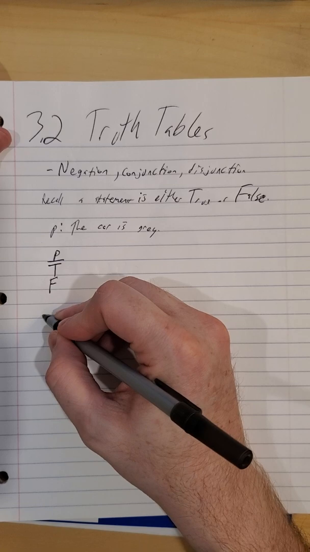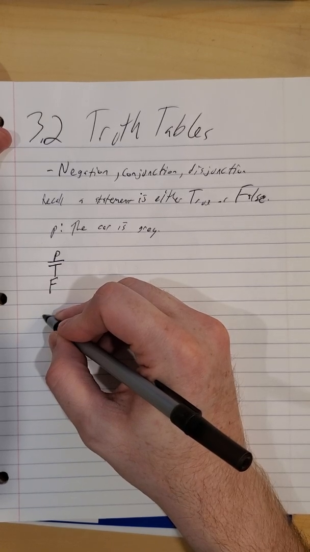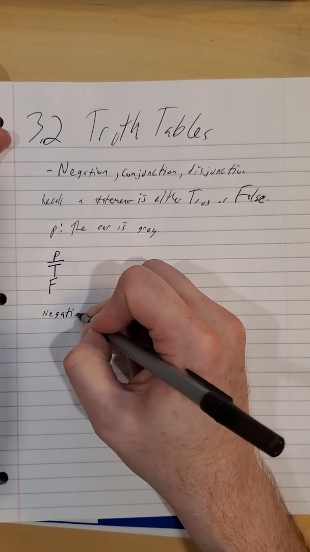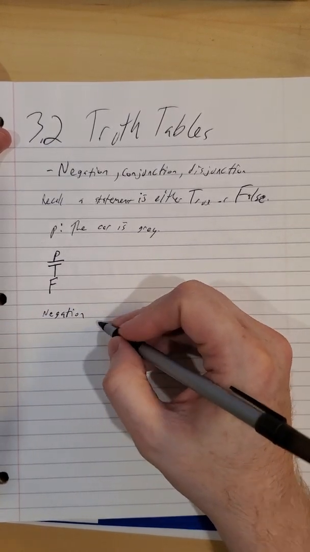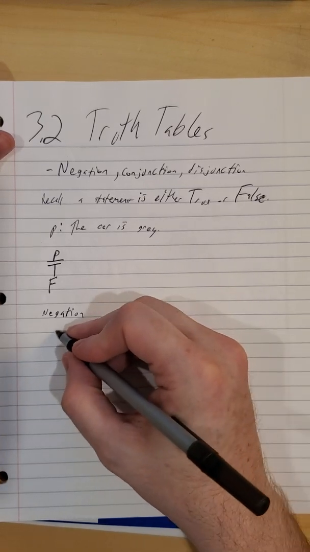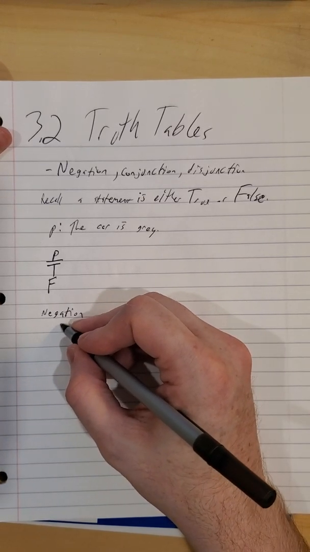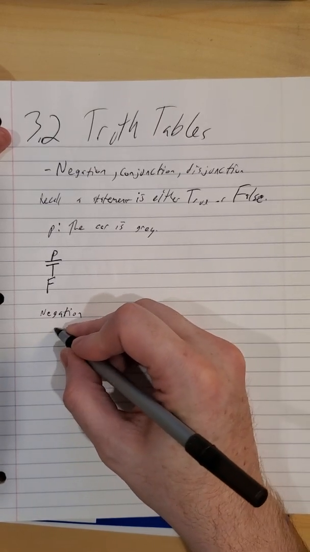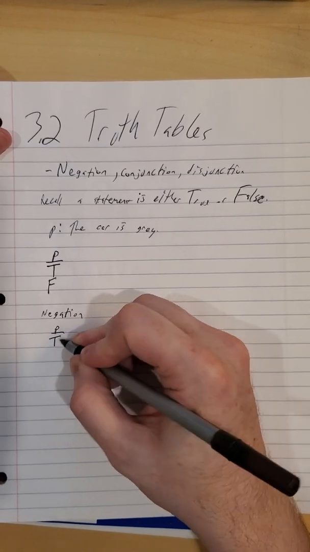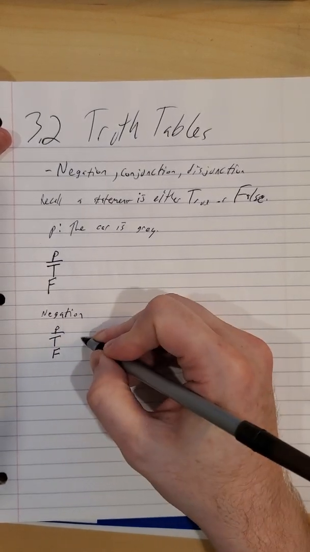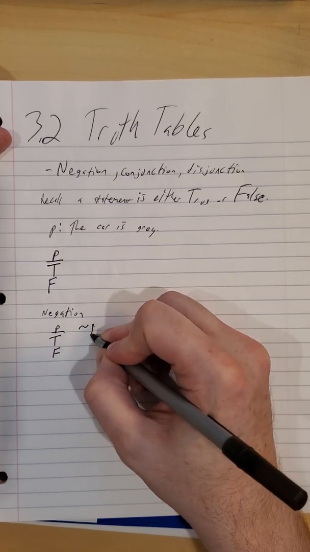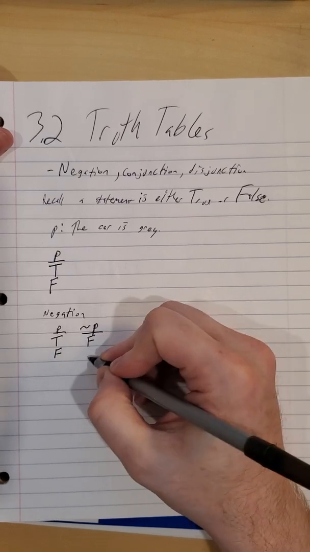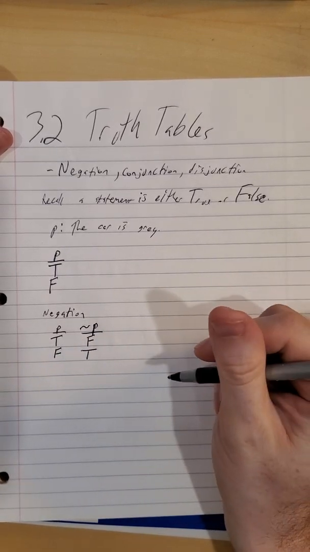If I want to look at the truth table for the negation, we'll stick with our previous example. Then the truth table for that is P, two possibilities, either true or false. So not P would have opposite truth values, so false followed by true.